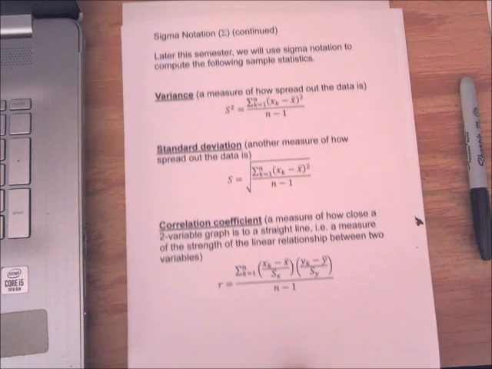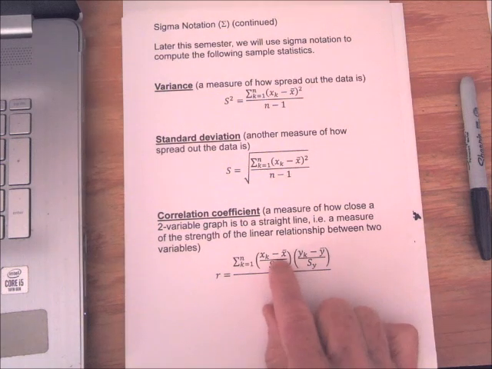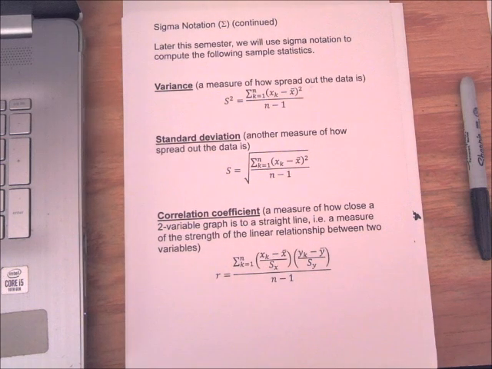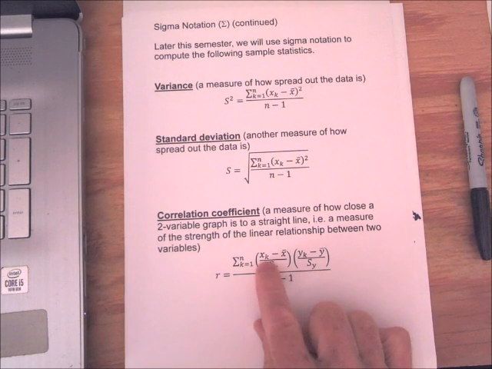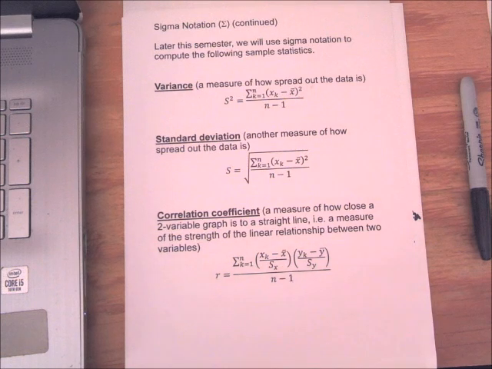And then the correlation coefficient measures the relationship between 2 variables. For example, the weight of the car and the number of miles per gallon it gets. The heavier cars usually get fewer miles per gallon, so the x variable could be the weight, and the y variable could be the mileage.